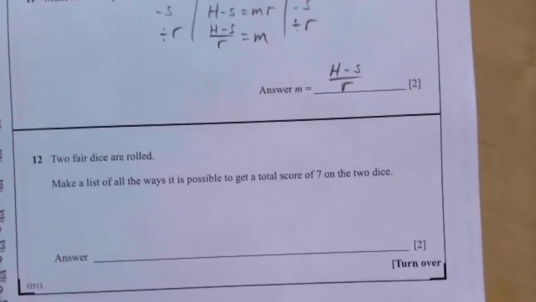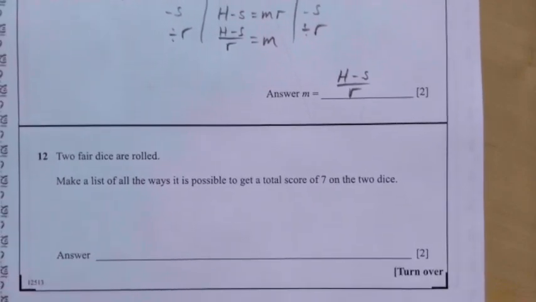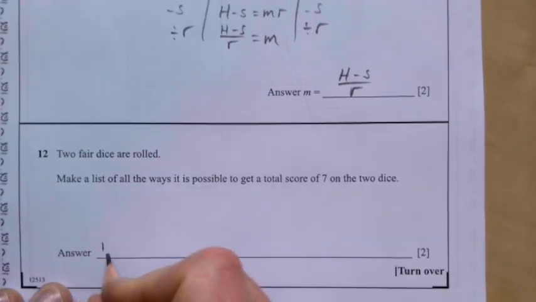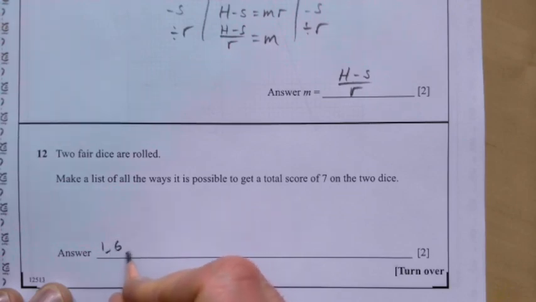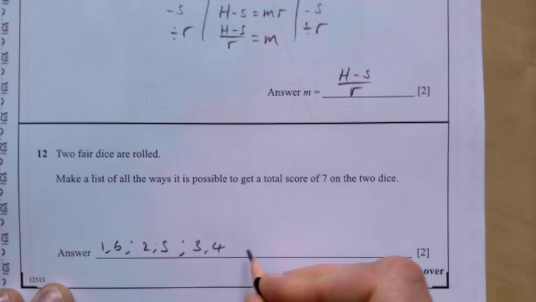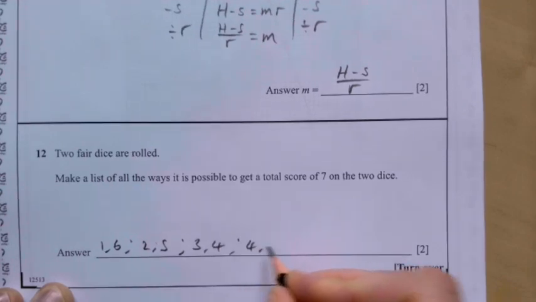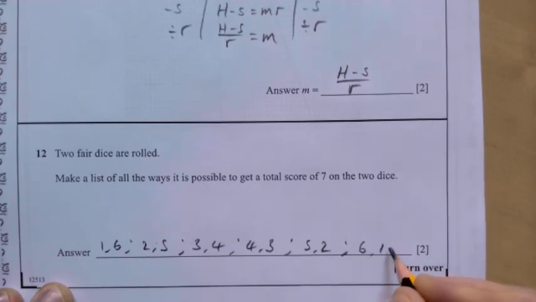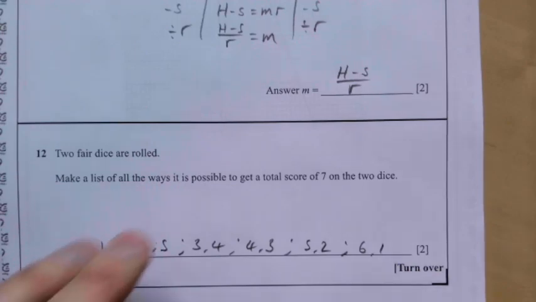2 fair dice are rolled. Make a list of all the ways it is possible to get a total score of 7 on the 2 dice. So you get a 1 and a 6. You could get a 2 and a 5. You could get a 3 and a 4. You could get a 4 and a 3, you do need to include these both ways round. You can get a 5 and a 2, and you can get a 6 and a 1. And those then are all your possible options.